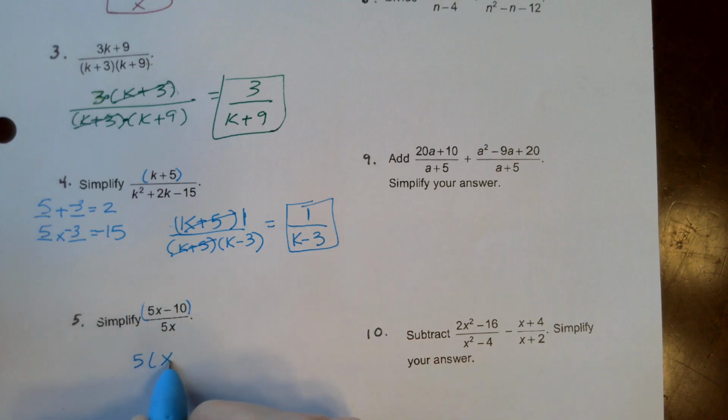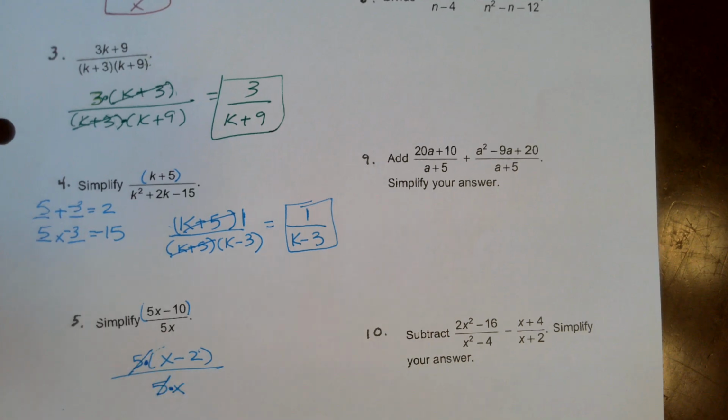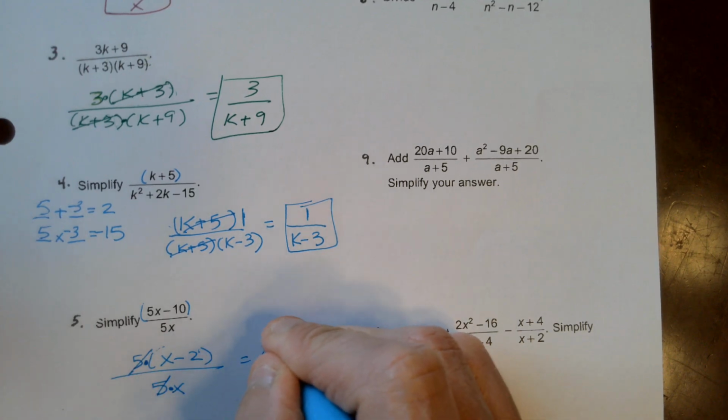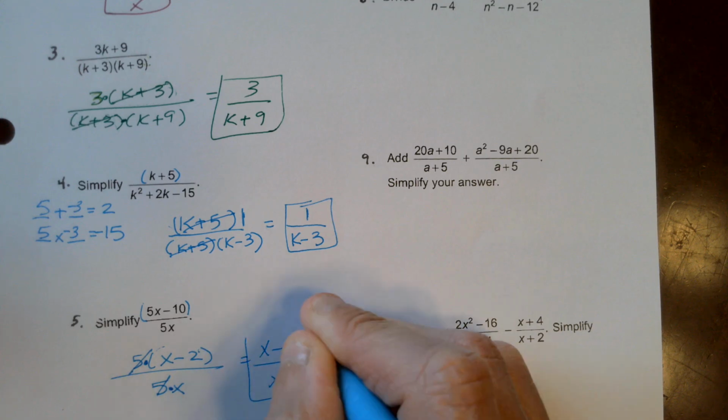So if we factor out a 5, we end up with that, and then we end up with the 5x in the bottom. There's nothing more we can do there. But I now have 5 times this and 5 times x. So I can cancel those 5's out, and we're left with x minus 2 over x.